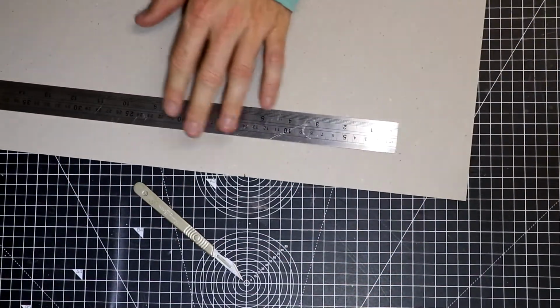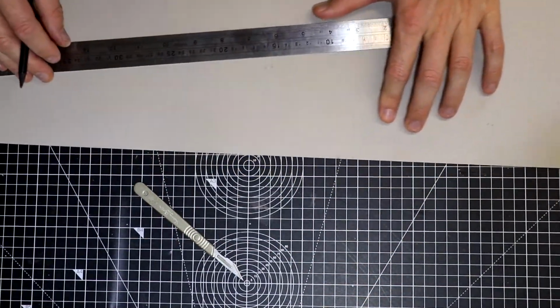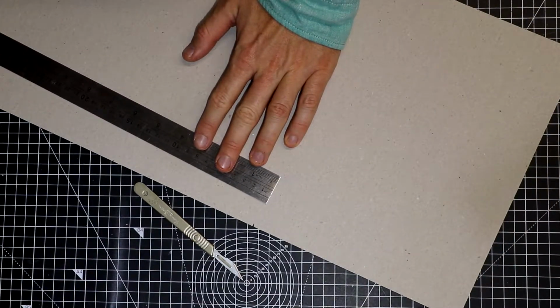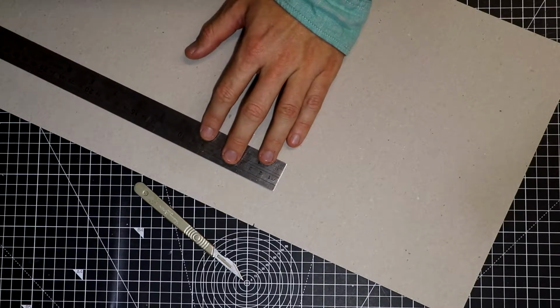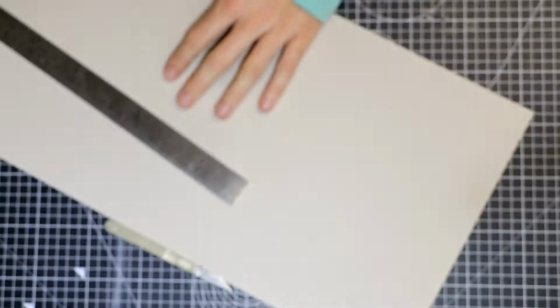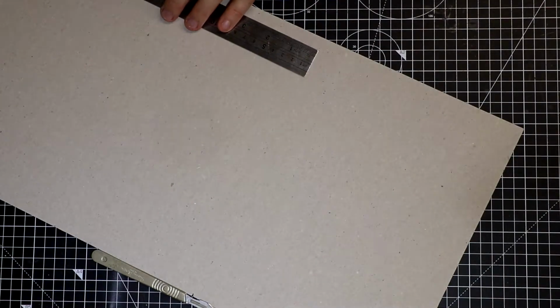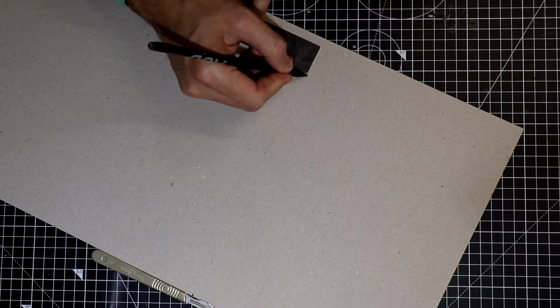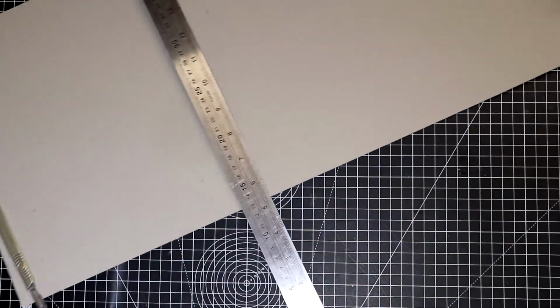So yeah, the actual marking in here is a little bit trickier to see because that material is somewhat textured. So maybe a big pencil line will be beneficial. 440 across.